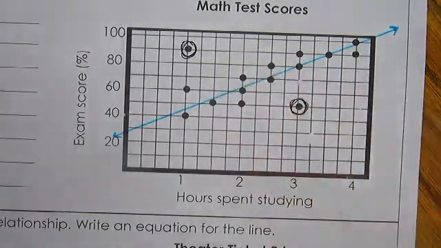This is what we call association or correlation. There's another term used in mathematics, and that is causation. And causation means there is a direct link. So in this case, we do not have causation. Just because you study a lot does not mean you get a good score. It means you have a better chance. And those are two different things.